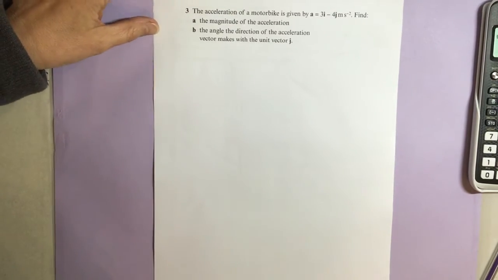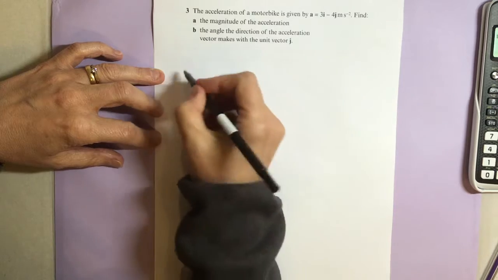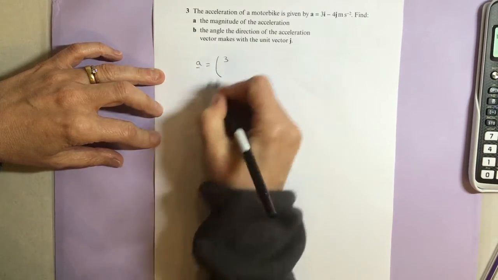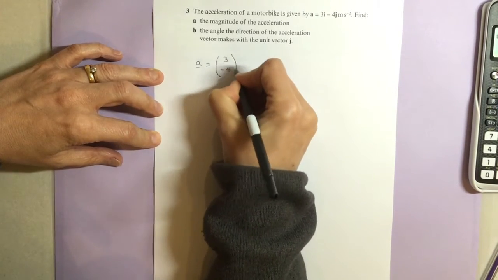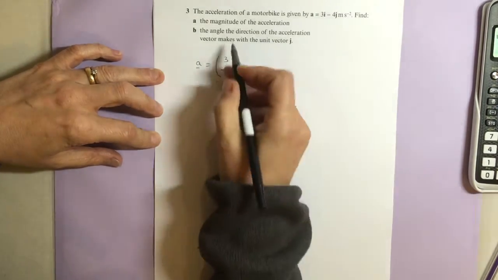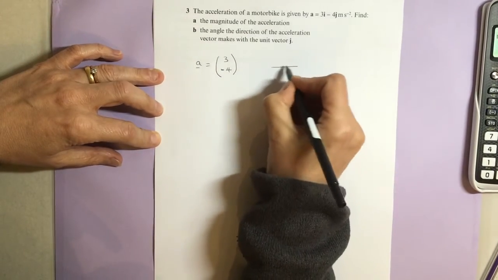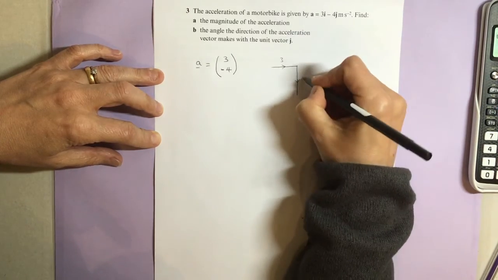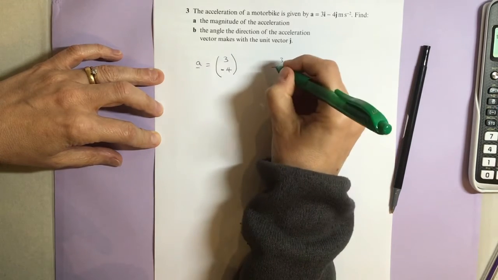So question 3 now, similar idea, but acceleration this time. So our acceleration is given 3 in the positive x direction and then negative 4, so 4 downwards in the y direction. Same idea, magnitude of the acceleration. So I'm going to draw this 3 across as a vector, 4 down. So really similar question to before.